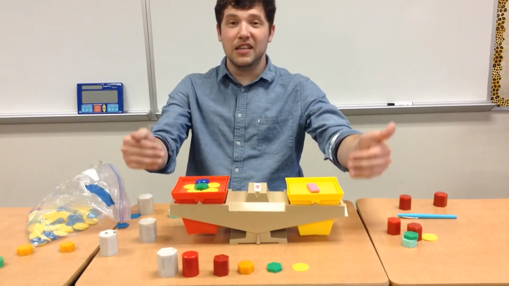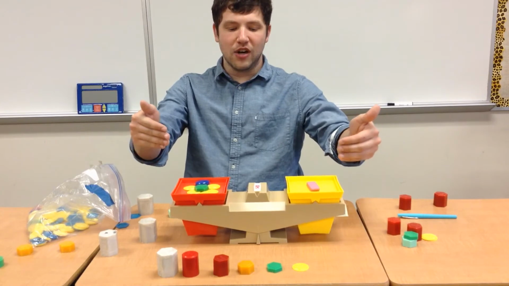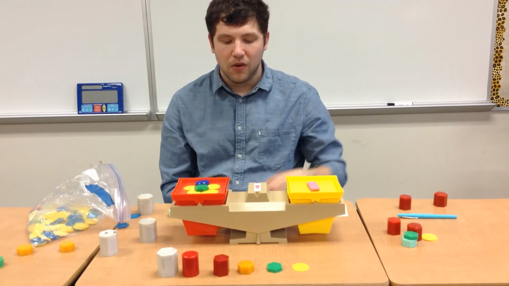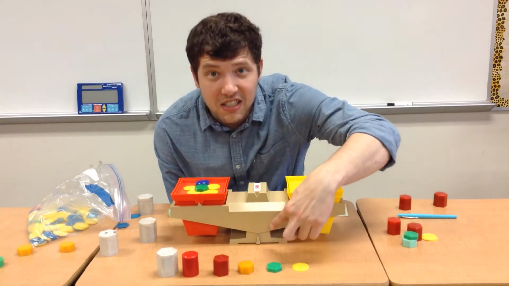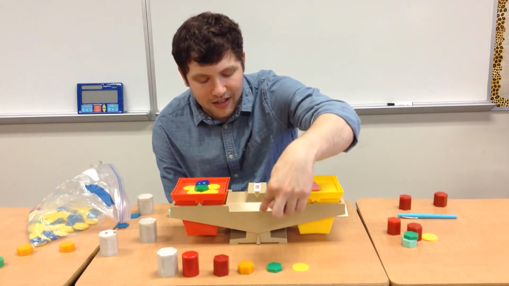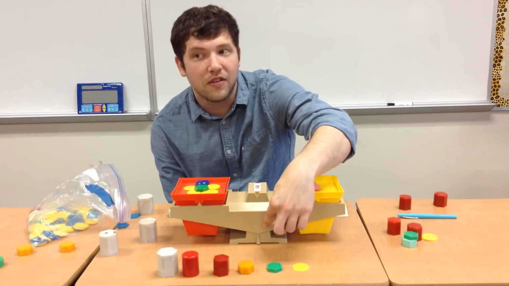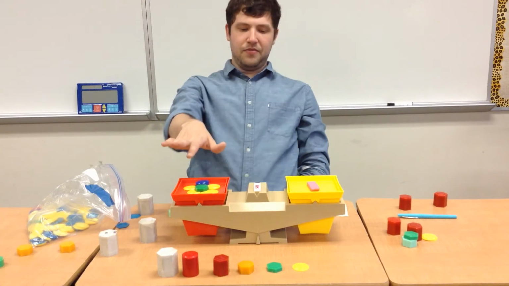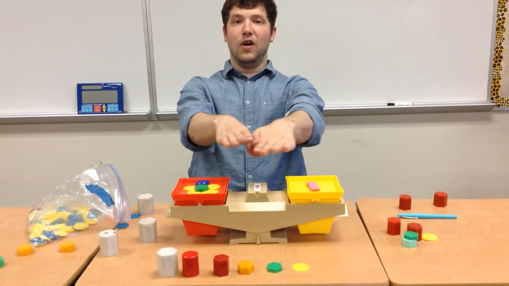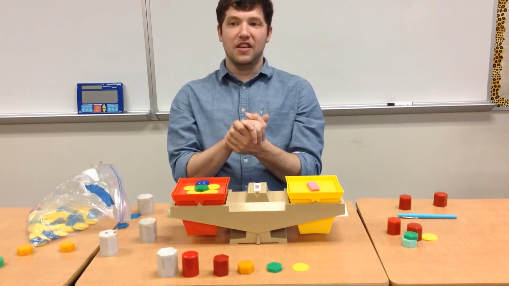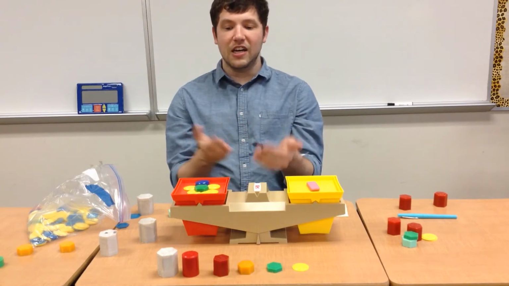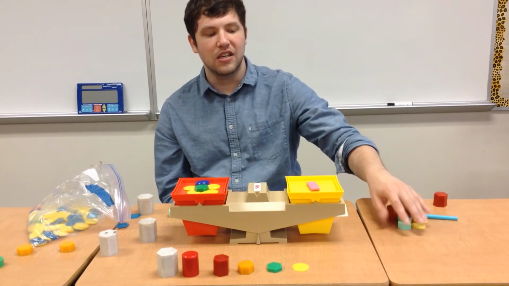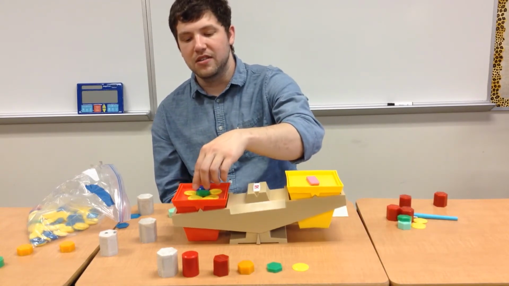So as you see, it begins to sway. It begins to try to balance out. And as we see here, when we come right here, we see that the line is now lined up to the triangle. So that means this side and this side once again have equal mass. So let's take off our counters and see how much the eraser weighs.